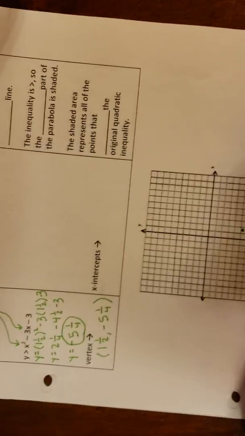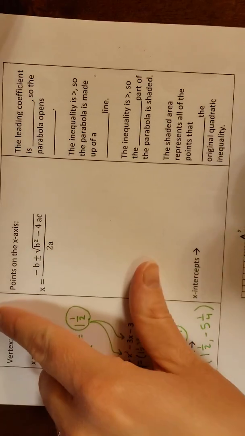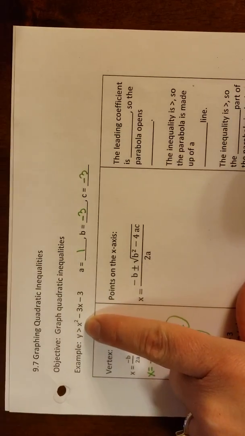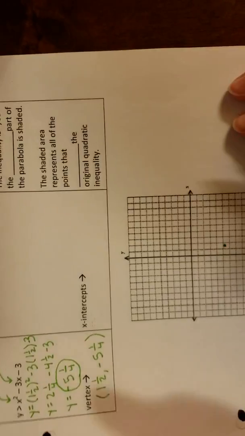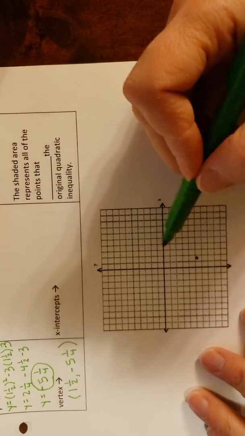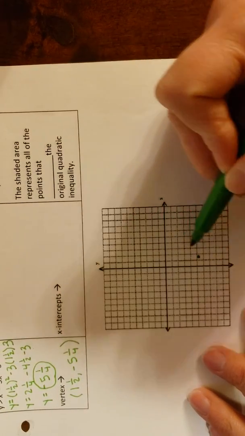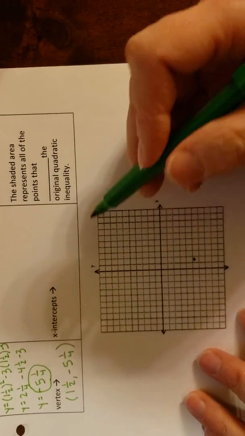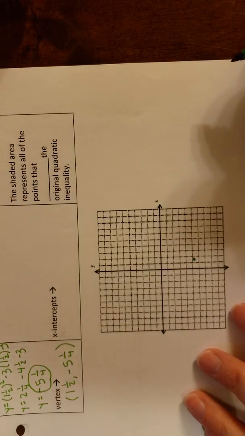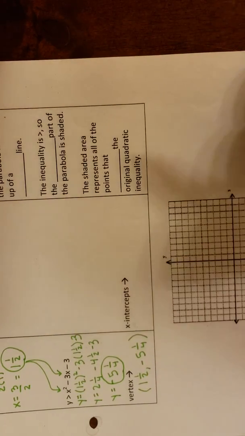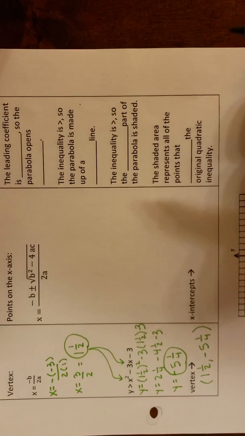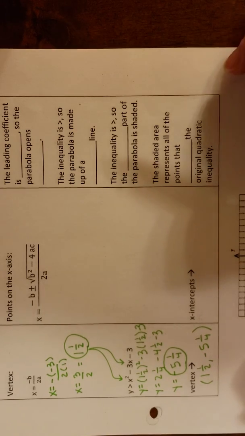And I'm going to predict that this is going to open up because my leading coefficient is positive. But I don't know where the parabola's arms are going to come up. Are they going to come up wide, or skinny? Actually, there's characteristics using the leading coefficient, but I'm not ready to give you those spoilers quite yet.